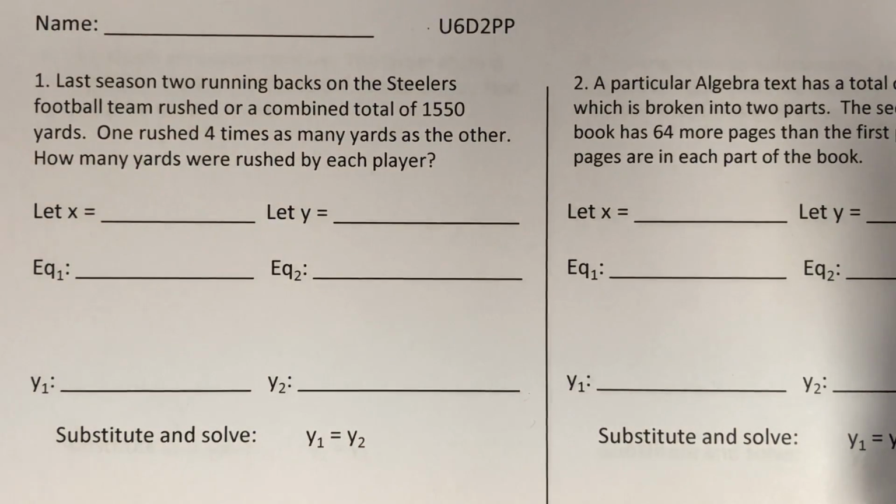So a couple of tricks here, a couple of things to think about, is that there are going to be one equation in each sentence. So let's read through this problem. The last season, two running backs on the Steelers football team rushed for a combined total of 1,550 yards. That's the first sentence. That's the first equation. One rushed for 4 times as many yards as the other. That's the second sentence, so that's the second equation.